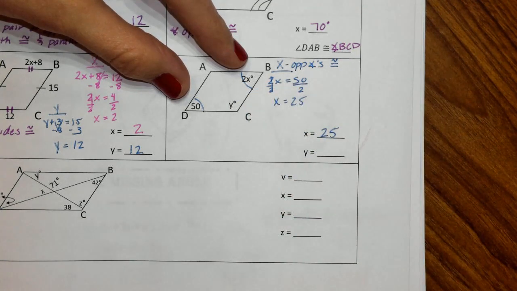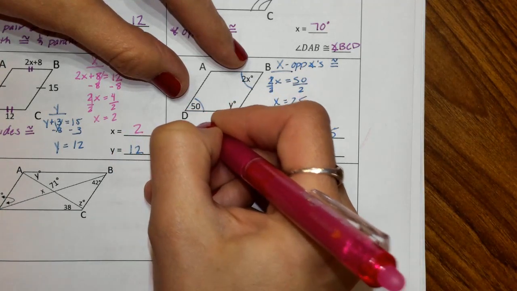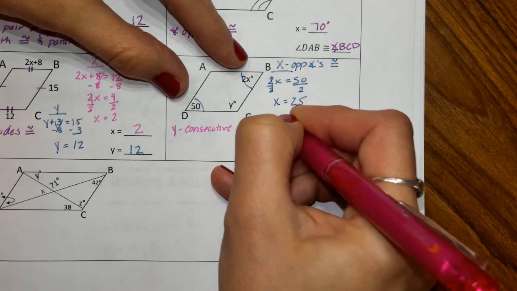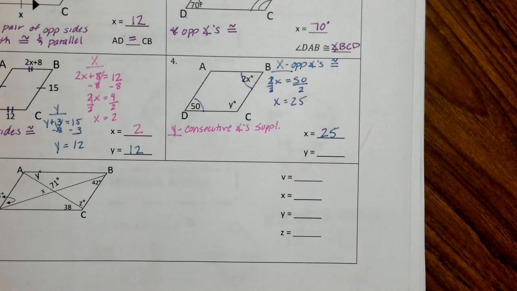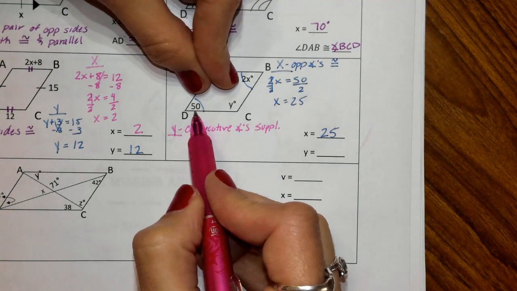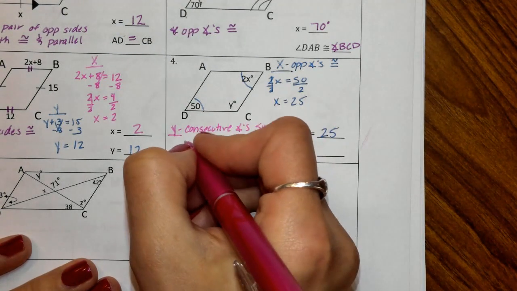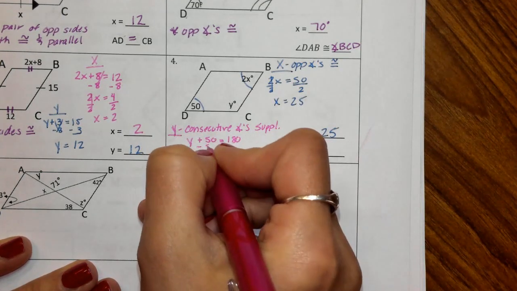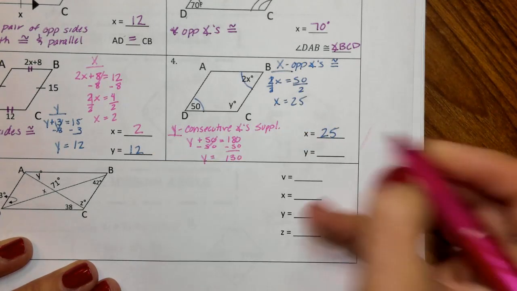To find y, what we want to look at is that consecutive angles are supplementary. Okay? Later on, you'll probably start seeing me write CONS for consecutive or something like that to abbreviate, but I want to make sure I use this right now. What that means is 50 and y together will equal the magic number 180 that supplementary is. So I'll just do y plus 50. Then we subtract that 50 from both sides to find out that y is equal to 130.